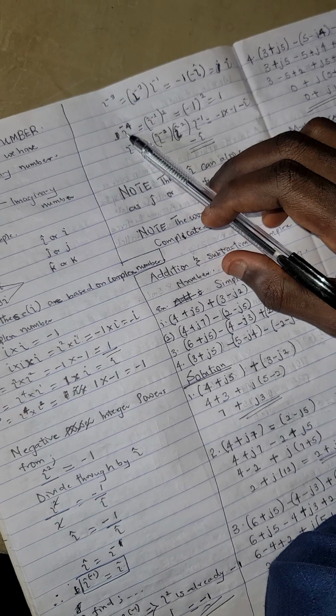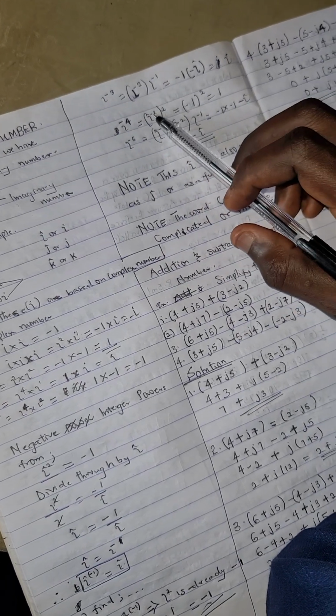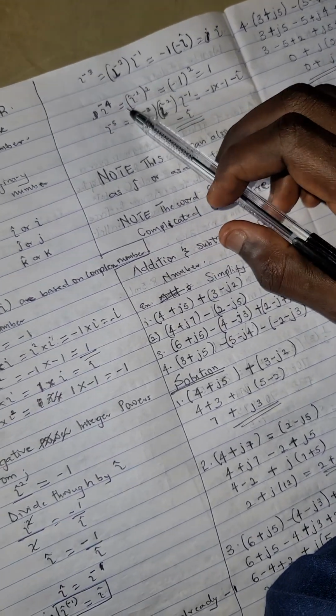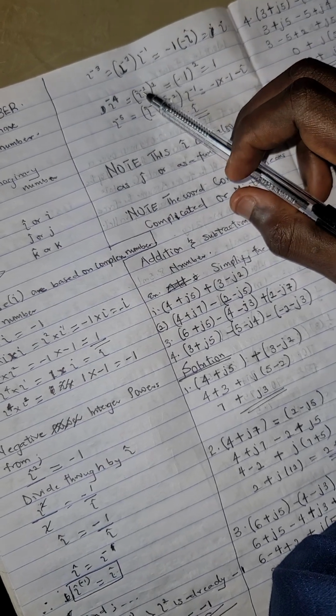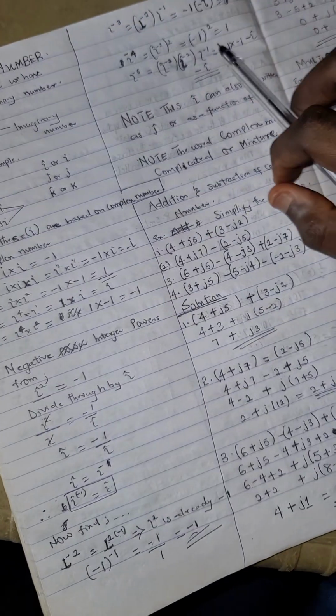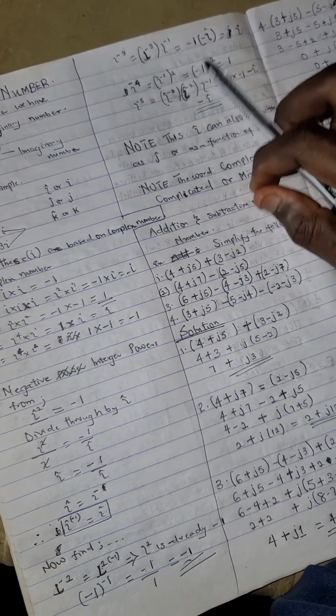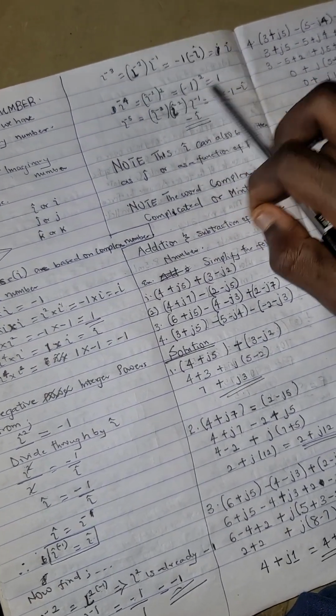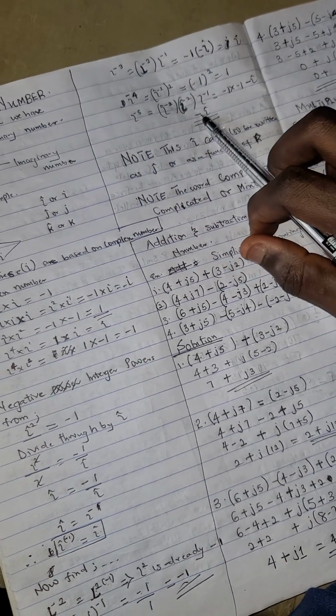Now we have I raised to power minus 4. J raised to power minus 4 is going to be J raised to power minus 2, all squared, multiplied by 2. So what is J raised to power minus 2? It is minus 1. Continuing with this, we have minus 1 all squared, which gives 1. Raised to power minus 5, the same thing. So you have minus this.